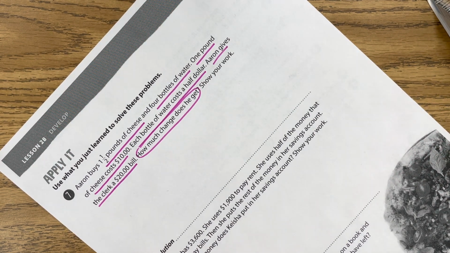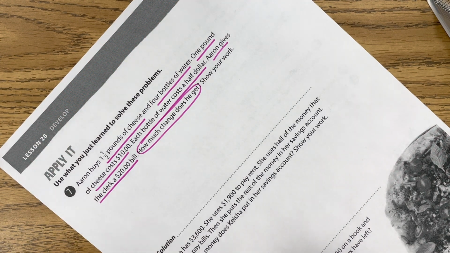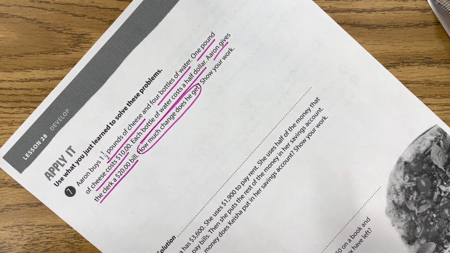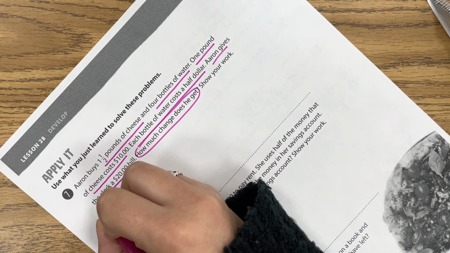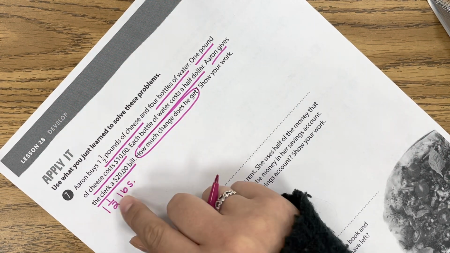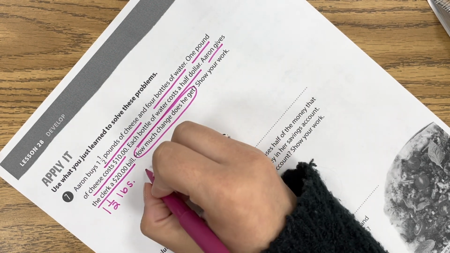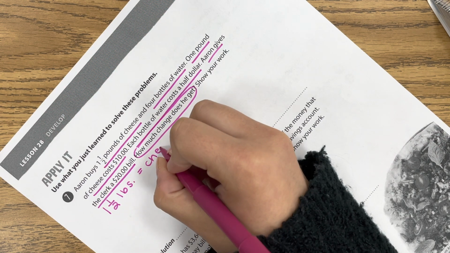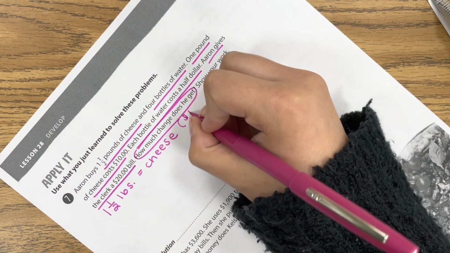So first things first, we need to figure out the total cost of everything he is buying, and then we need to find the difference between what he gives the clerk and the cost of his purchase. So first thing, we have to figure out the cost of his purchase. So 1.5 pounds of cheese. LBS is the abbreviation for pounds. So 1.5 pounds of cheese. So I'm just going to write equals cheese. And cheese is $10 each.